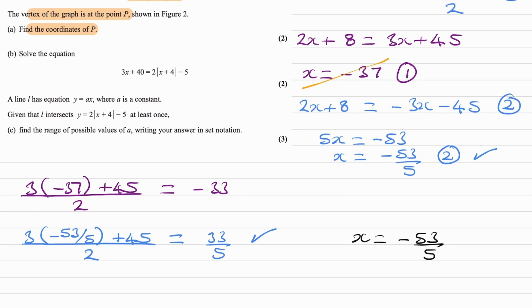And on to part C, onto the difficult part of this question. A line L has equation y is equal to ax, where a is a constant.